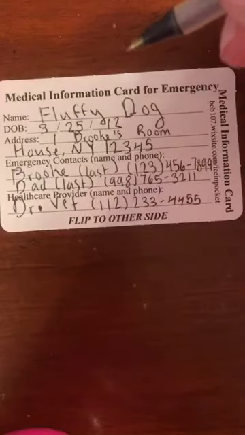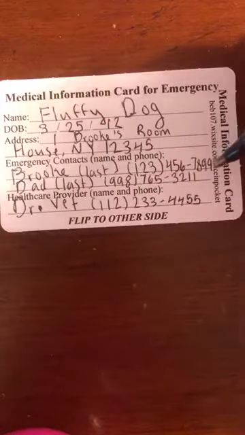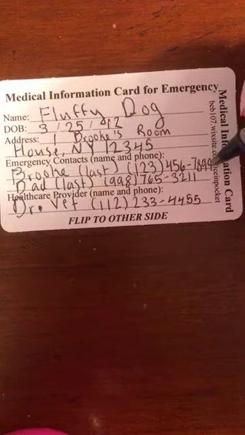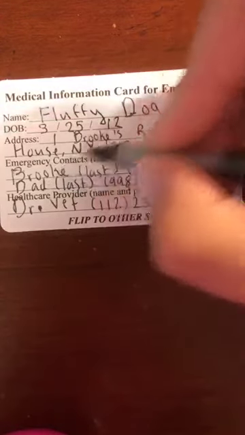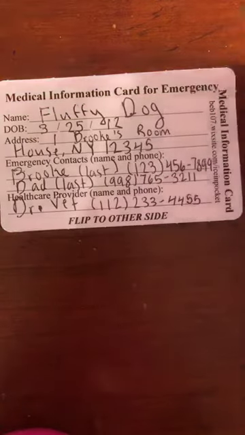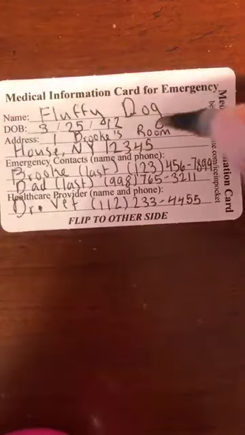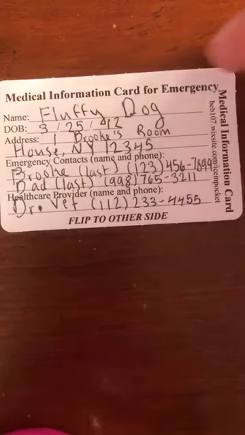But yeah, you can. I was writing really big, so I had to squish in the last 2 numbers there. But if you write small, you could definitely write Brooke, last name, parentheses, owner, in the case of Fluffy Dog, because I'm her owner, or parent, spouse, child, whatever, just to make sure.